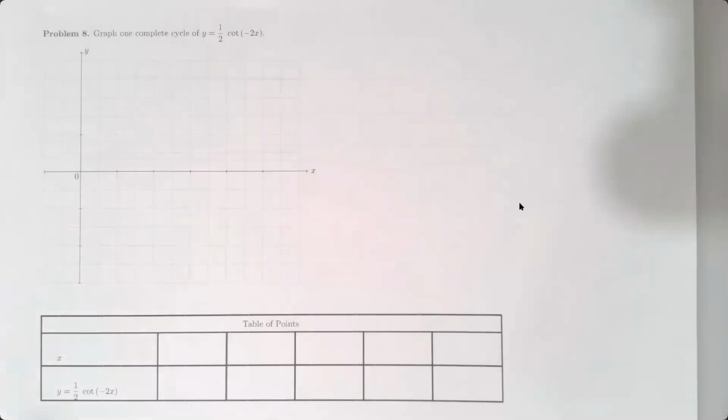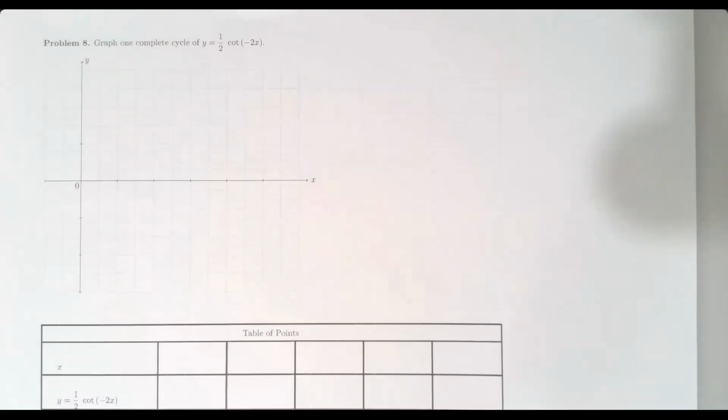So let's go to cotangent first. Okay. And I'm going to bring up the graph of cotangent so that we can remember what it looked like.